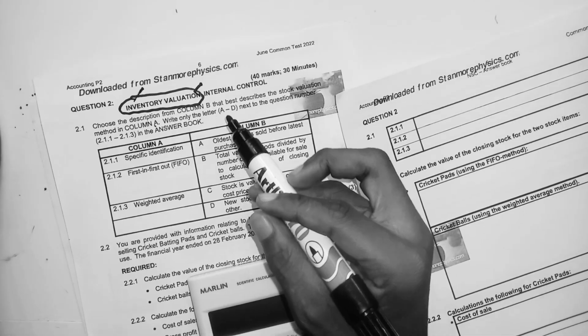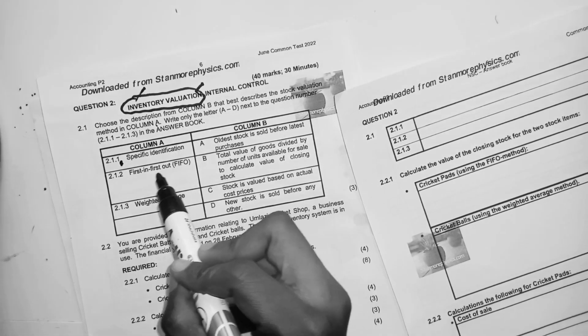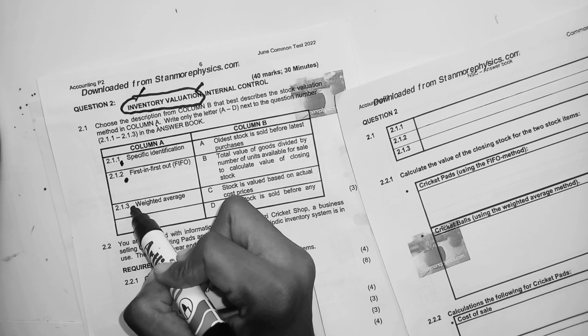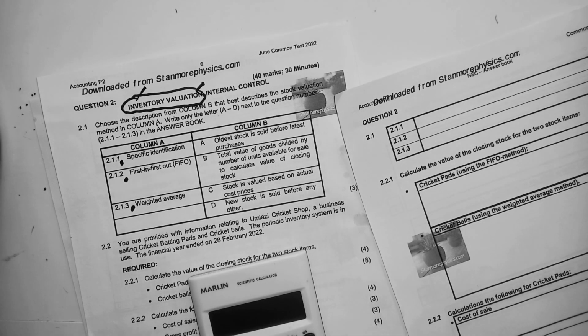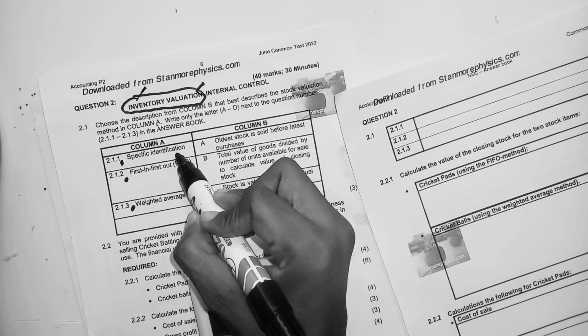The first thing that they are talking about right here is the specific identification method. And then the second one is first in, first out. The third one is weighted. Let me explain what these things are. When they are talking about specific identification, they are basically talking about identifying the value of your trading stock or your closing stock specifically, without doing anything complicated.